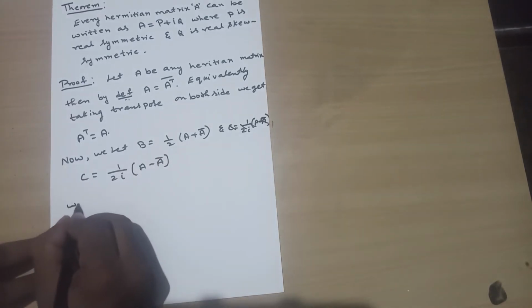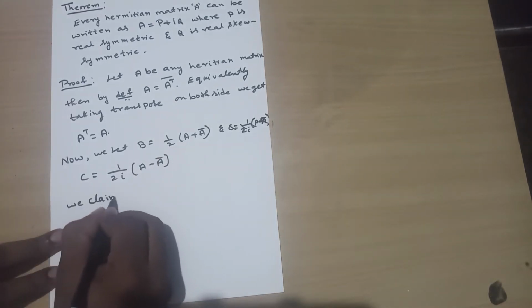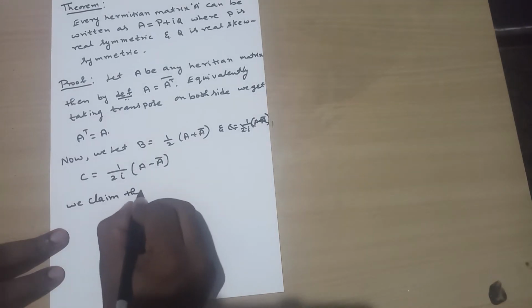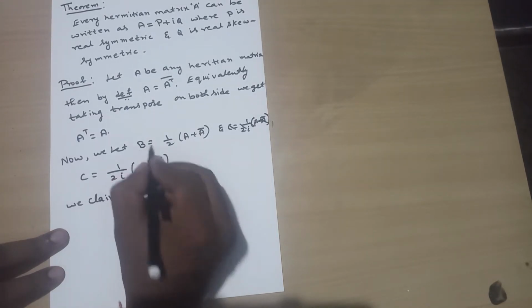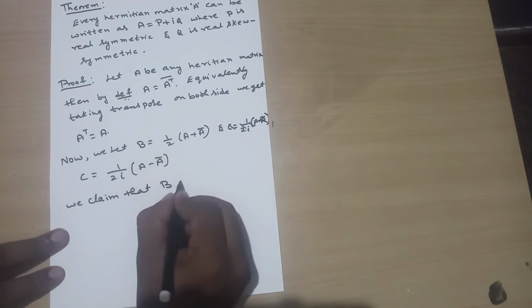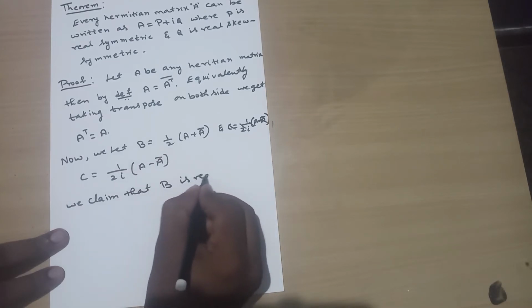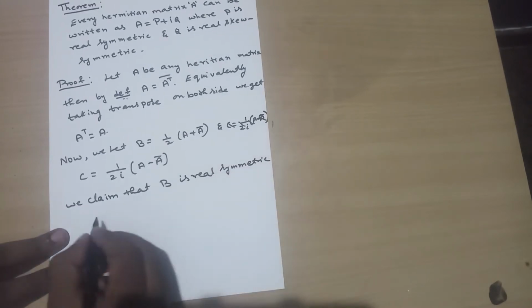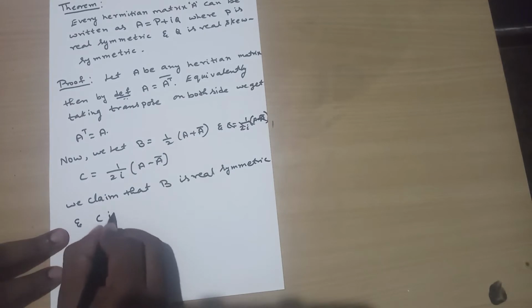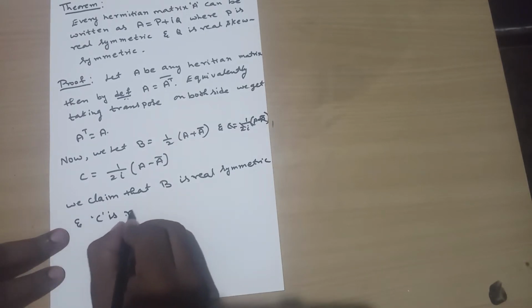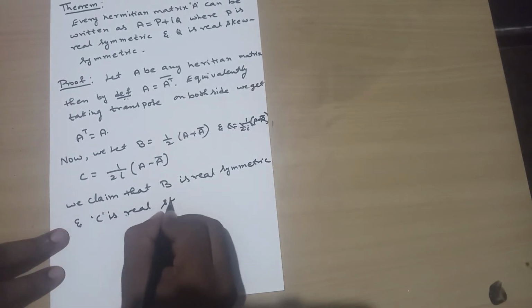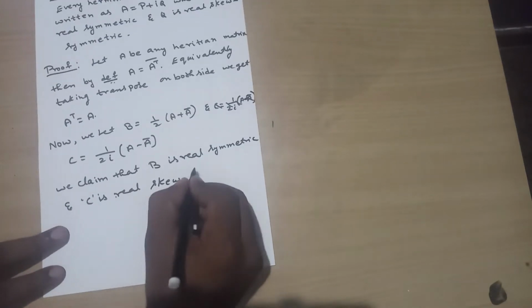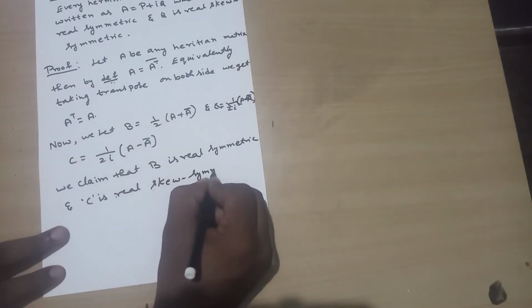So we claim that B is real symmetric and C is real skew symmetric.